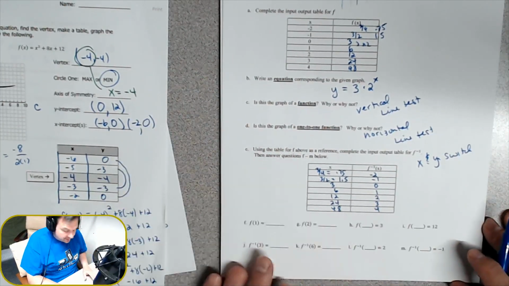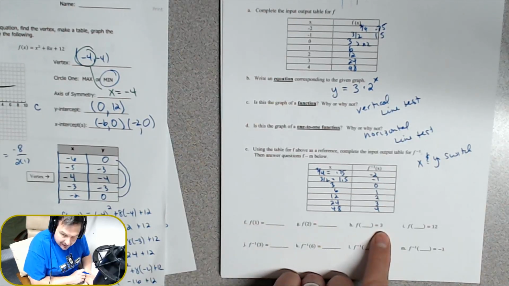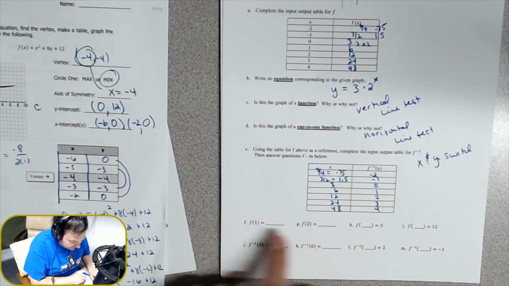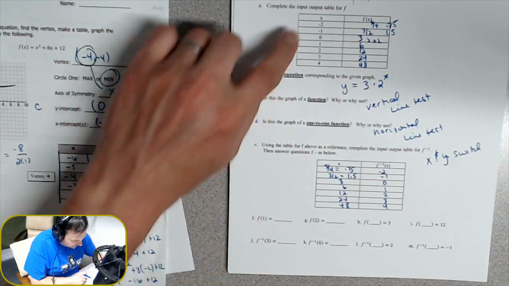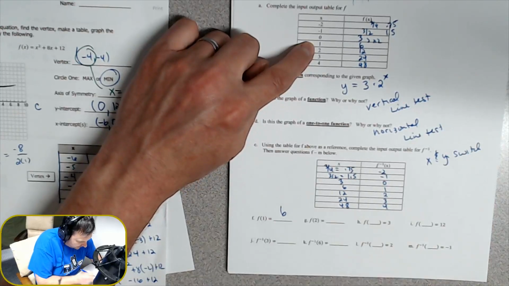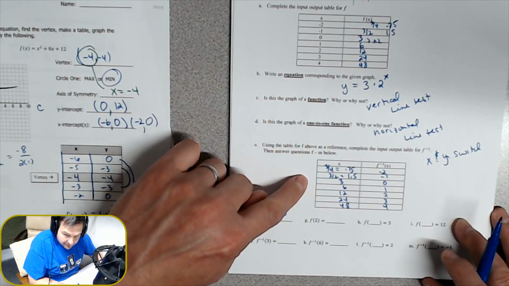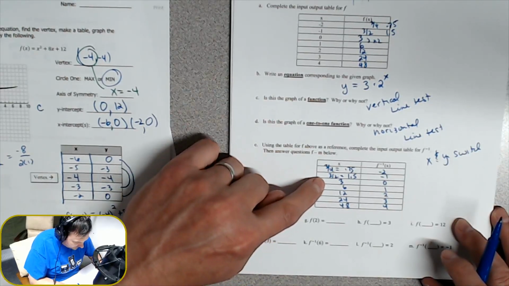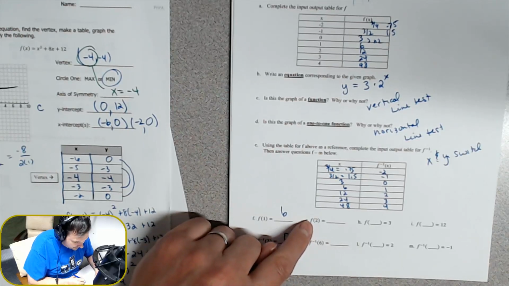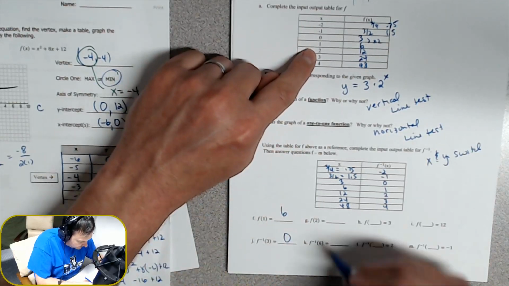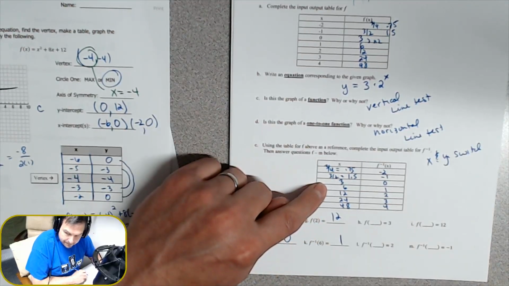Okay, so how do we read these tables? Remember, x is in the parentheses, y is the one not in parentheses. That's why we have function notation. You got to look at the right function. Look at here. F of 1. So I look at 1. F of 1 is 6. F inverse, I look at the F inverse graph. F inverse of 3 is 0. You see, it just tells you which function to look at. F of 2. F of 2 is 12. F inverse of 6 is 1.